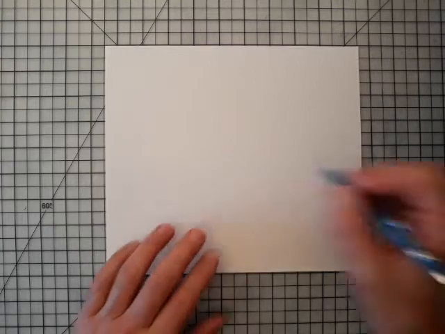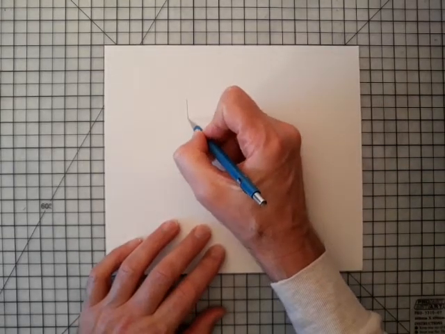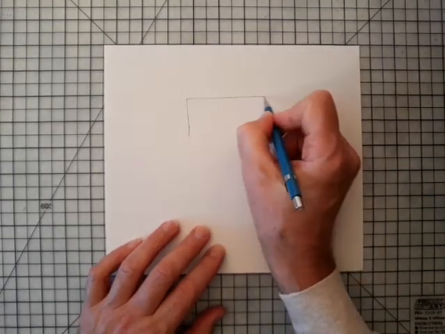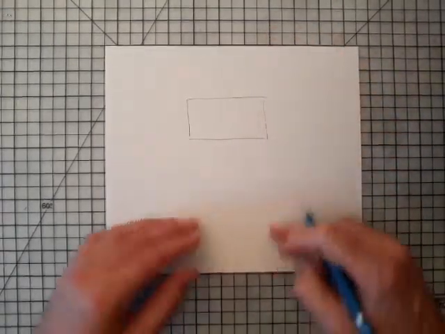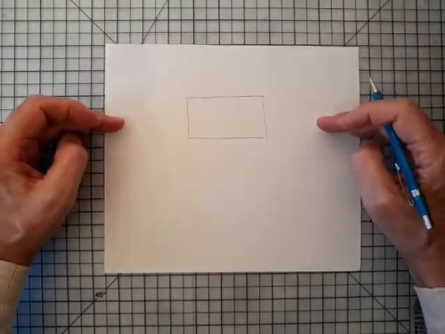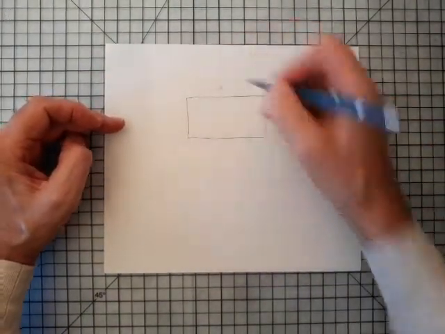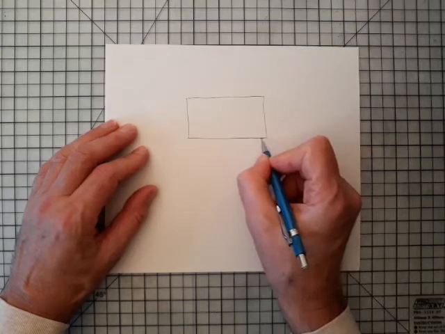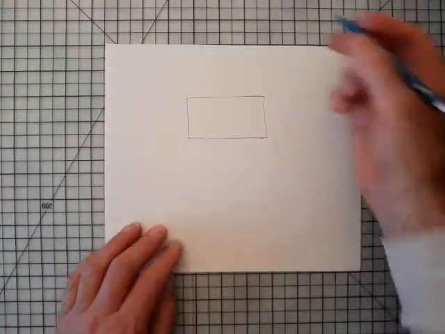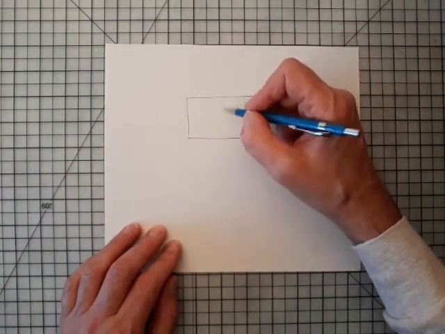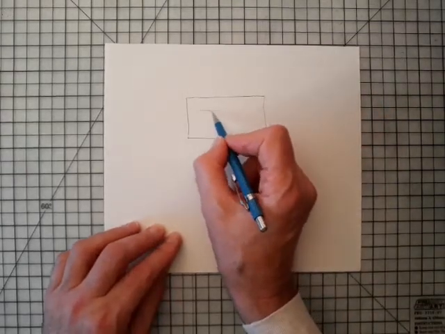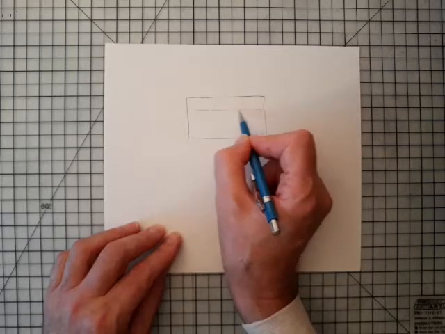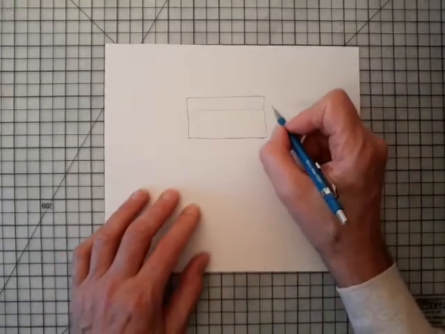To draw 1-point perspective in the back of a room, I first draw the back wall. So I make a rectangle in the top third of my page, about a third of the way down, to represent the back wall of the room. I then put a vanishing point that's about a third of the way from the top to the bottom of that line. So let's put a line across here that represents our horizon line.